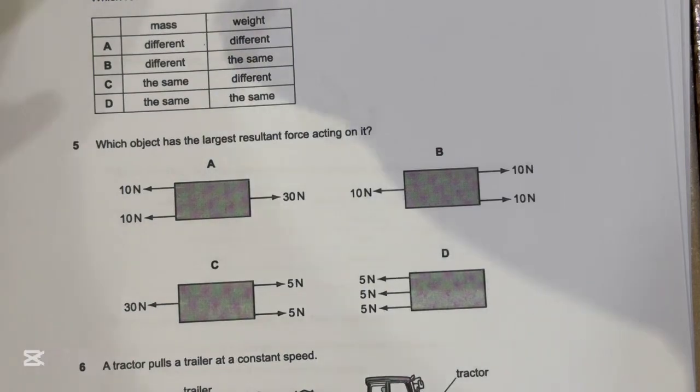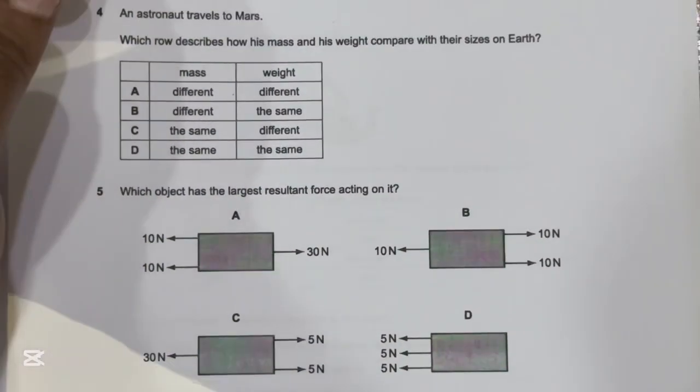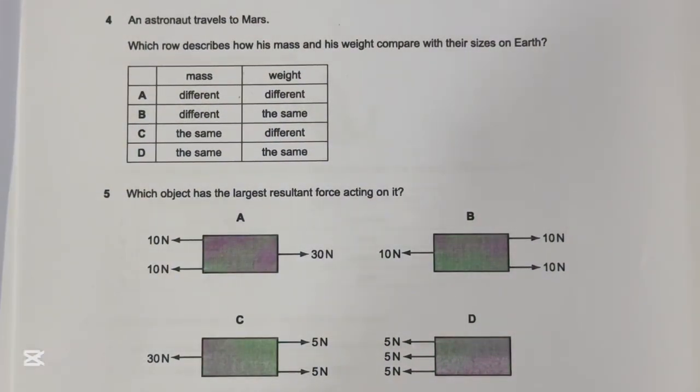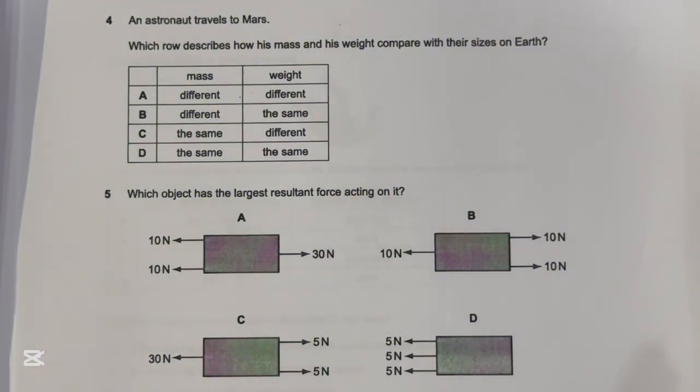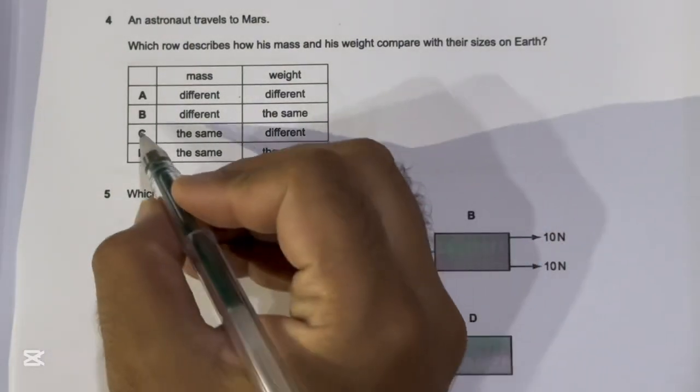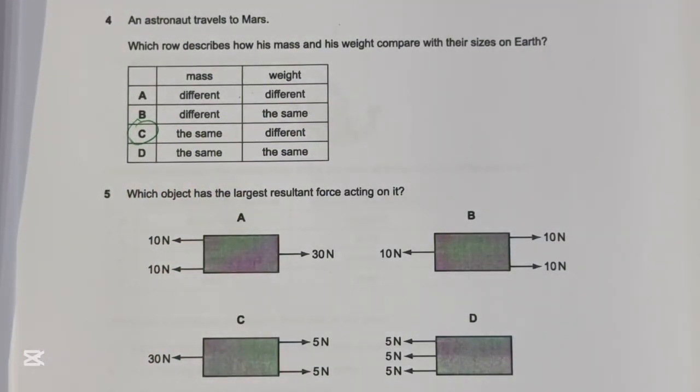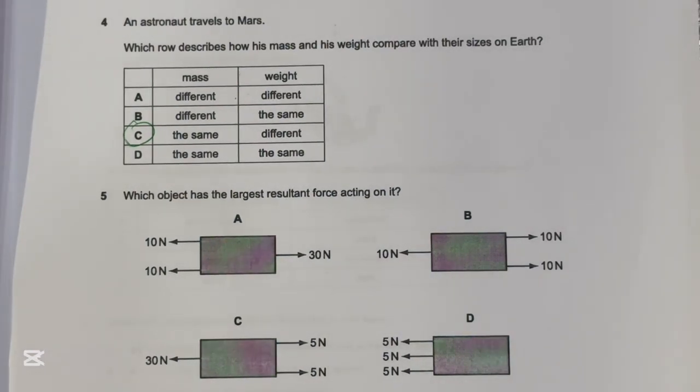Moving to question number 4. An astronaut travels to Mars. Which row describes his mass and his weight compared with those on Earth? We know that mass is a fixed quantity and it doesn't change, and weight is a vector quantity and it depends upon the direction and gravity, so that's where it changes. So option C is correct, in which the mass stays the same and weight is different. Moving to question number 5.